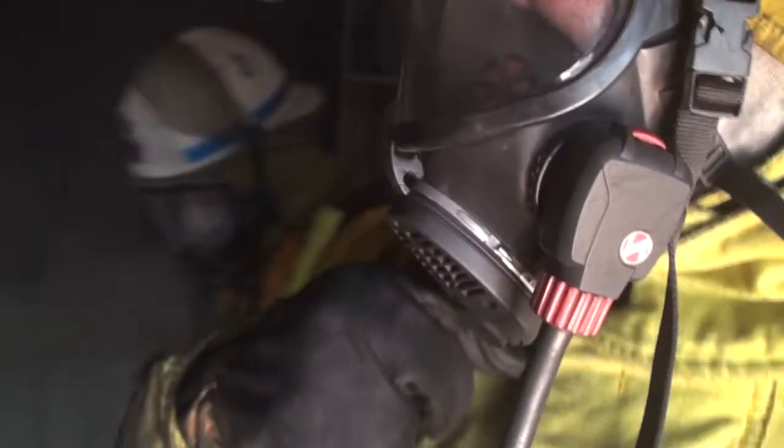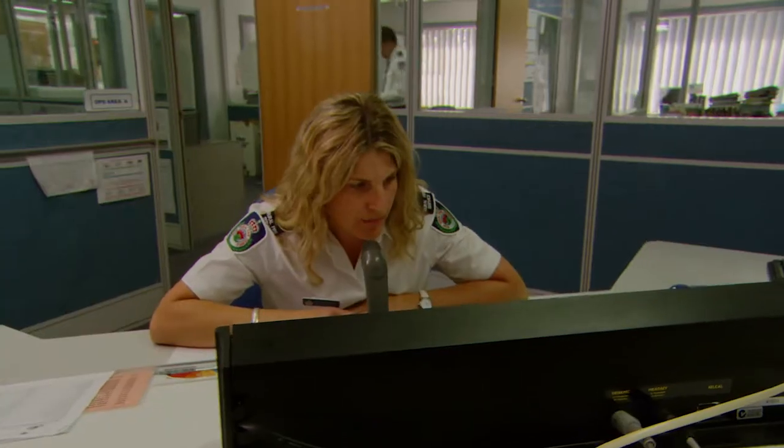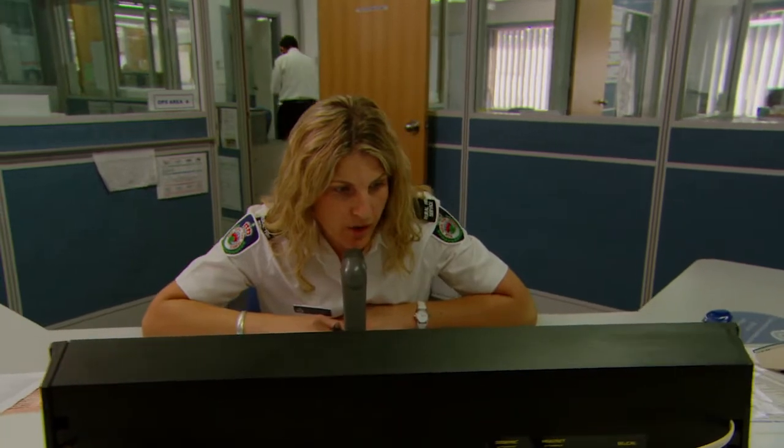Control, this is BA1. We've completed our primary search and nothing found. Firecom, Curtis Control. Go ahead, Curtis Control. Yeah, Firecom, a primary search has been done on this property. Nothing has been found. Copy, Curtis Control. You have completed the primary search.